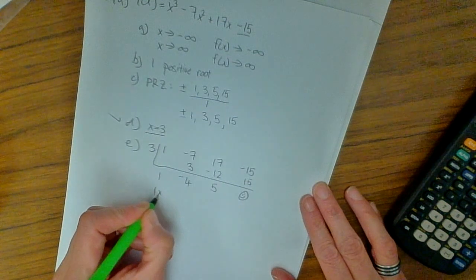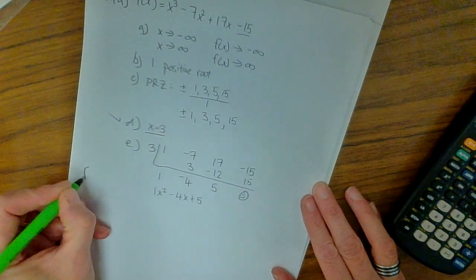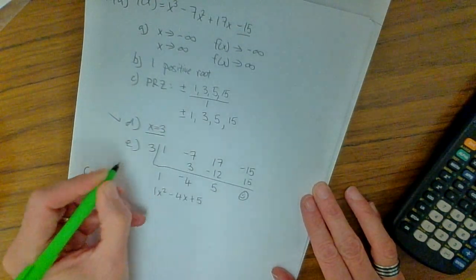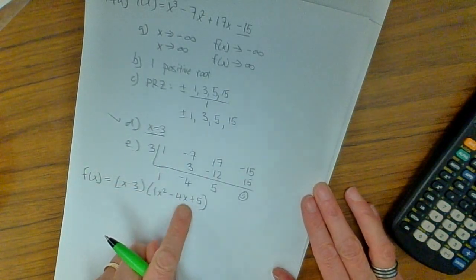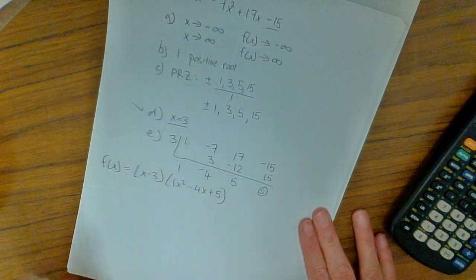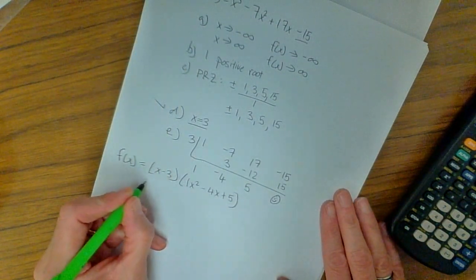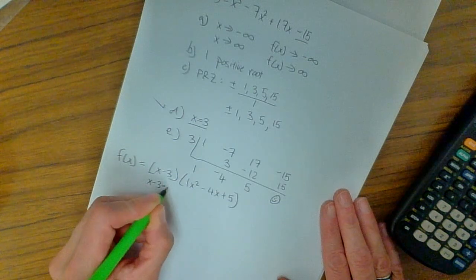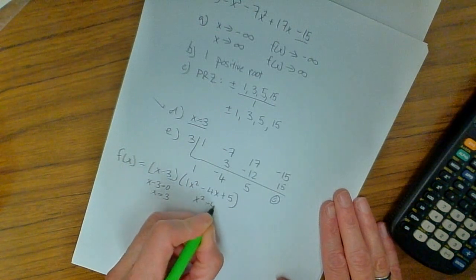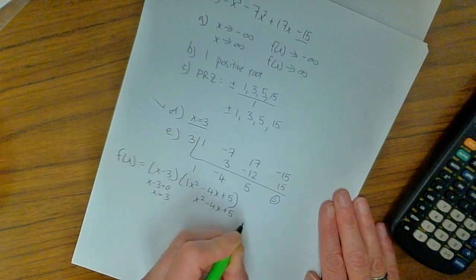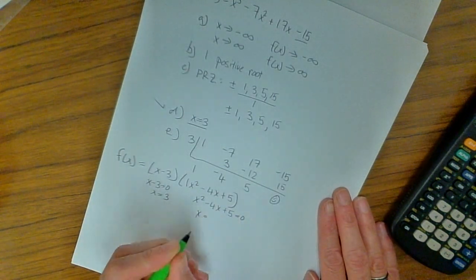So this is 1x squared minus 4x plus 5. So that means my function could be written as x minus 3 times this. Now, x squared minus 4x plus 5 is not factorable. The roots are not real. So the zeros for here is where x minus 3 equals 0. That happens where x is 3. The zeros for this, x squared minus 4x plus 5 equals 0. Not factorable, so I'm going to use the quadratic formula.